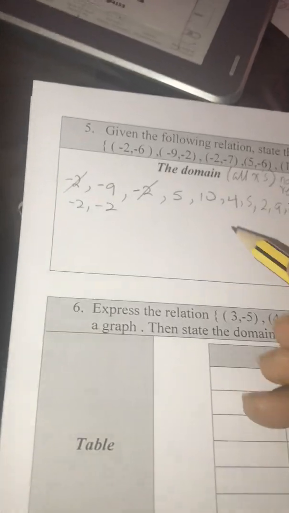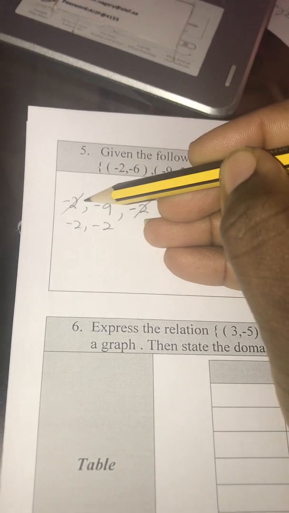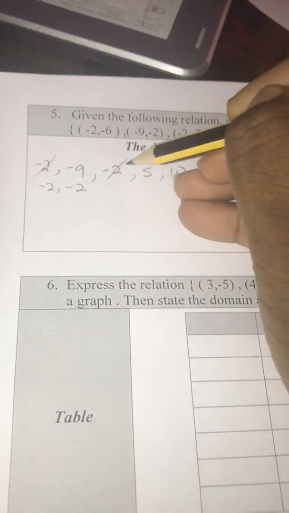Okay, sorry. All right. So now I'm arranging from least to greatest. -2, -2.